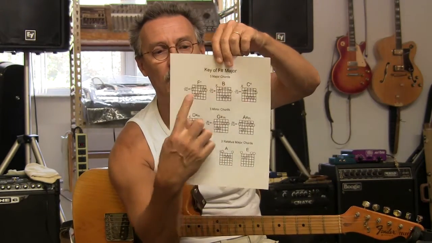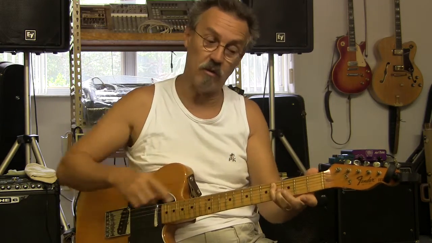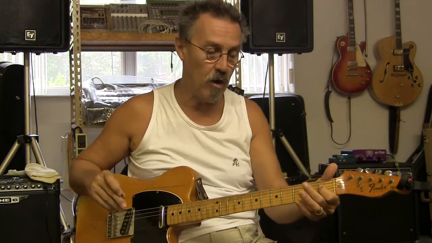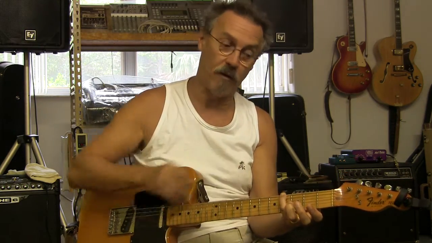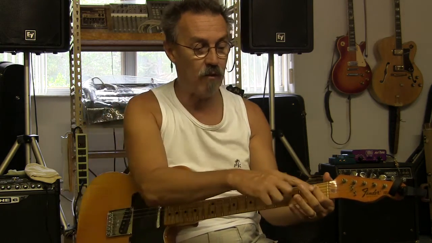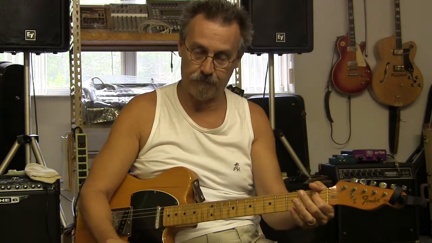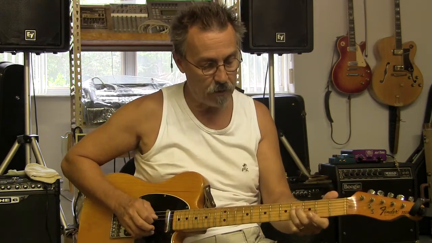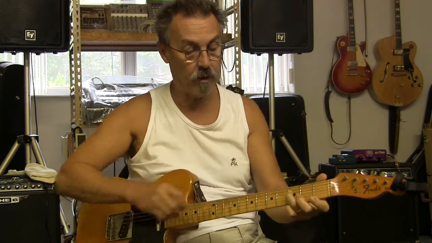So when I say it's 1, 4, 5, 6, 2, 3, it means if we go to that major scale, the first one's F sharp. 4 is B. 5 is going to be the C sharp or C sharp 7. And then there's 6, which is D sharp minor. We then jump to 2 for A sharp minor, and 3 for G sharp minor. And then that diminished number 7, which would be right there.